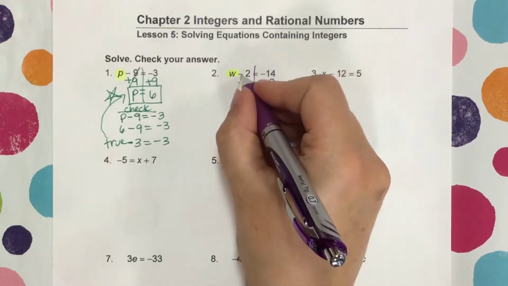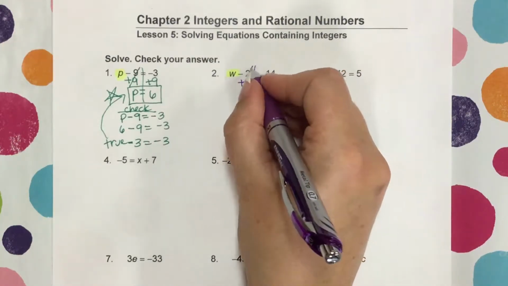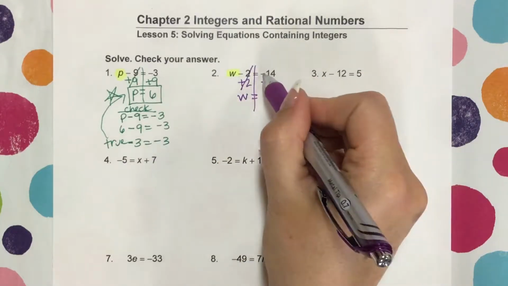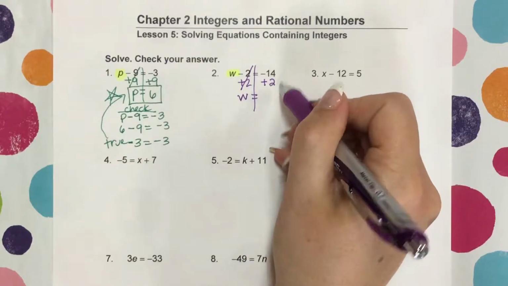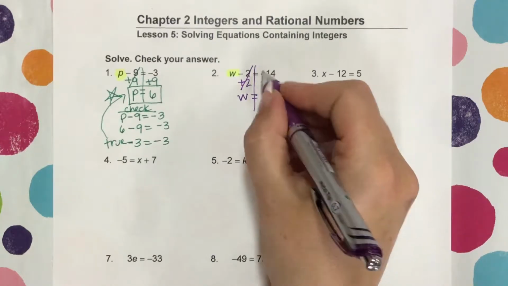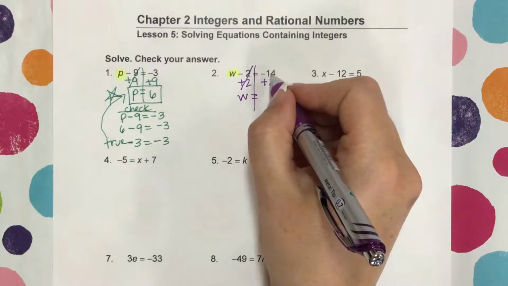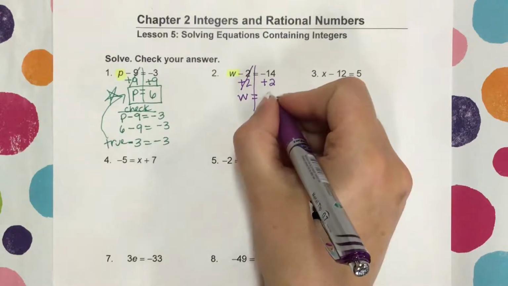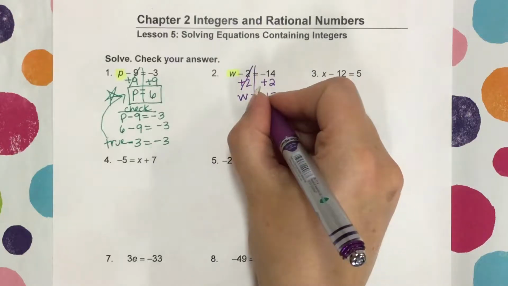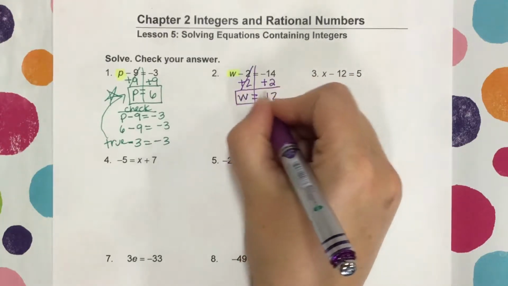Negative 2 plus 2 is 0, and it cancels out, and we're left with W equals negative 14 plus 2. This is a negative, this is a positive. The signs are different, so we take the difference. The difference between 14 and 2 is 12. 14 is a bigger number and it's negative, so the answer is negative 12.